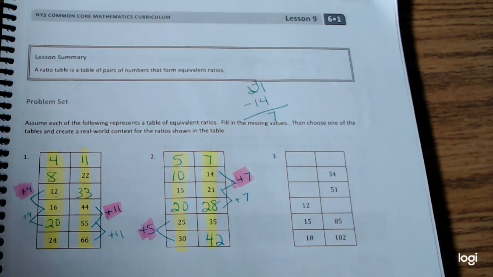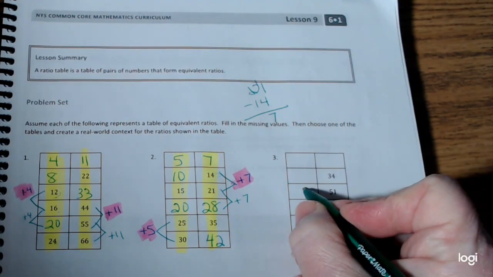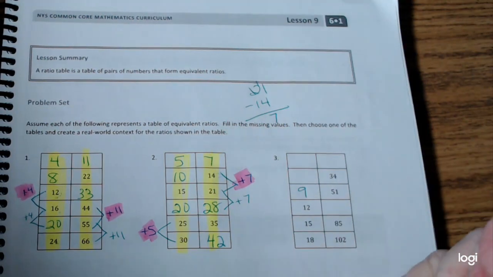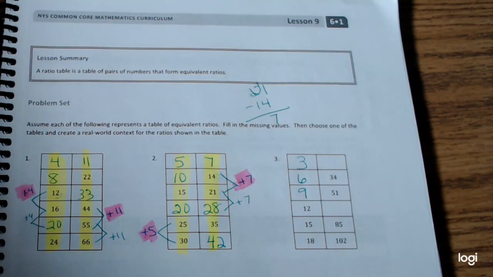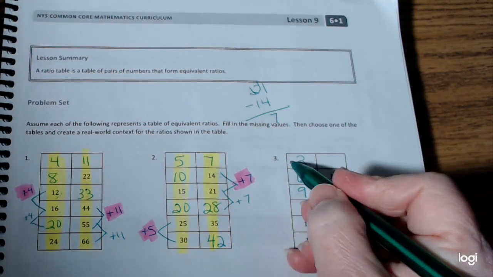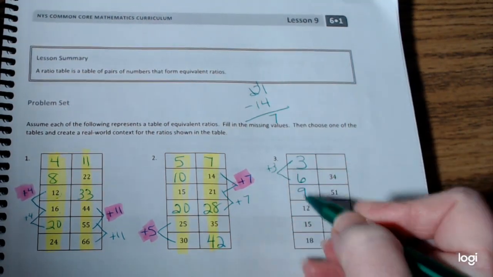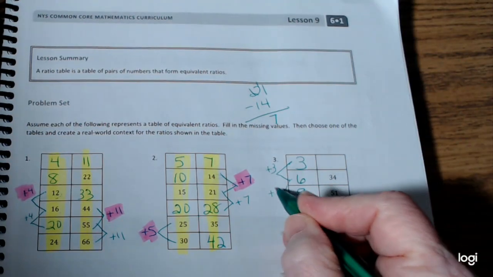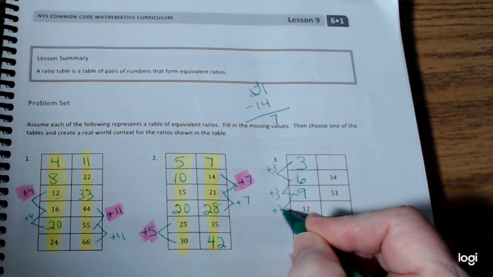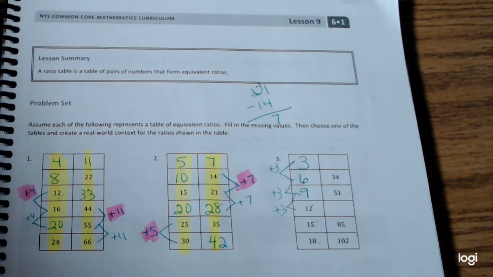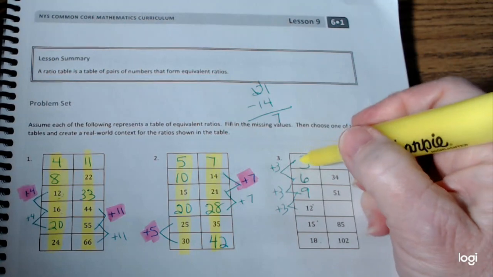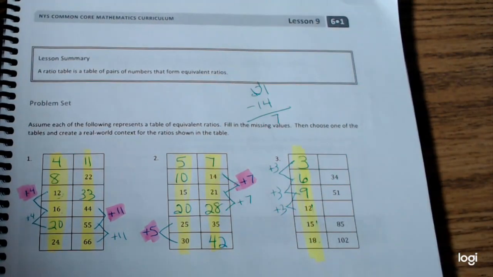Go ahead and see if you can solve these for me. Okay, you will notice that I found out that each time we were adding the number 3. This was our pattern all the way down. 3, 6, 9, 12, 15, and 18. So we were adding by 3s.